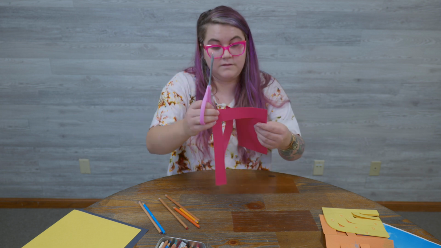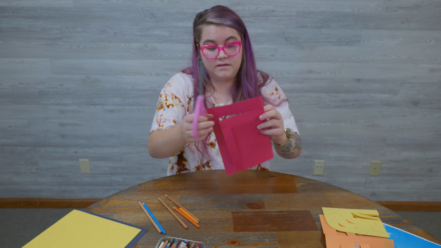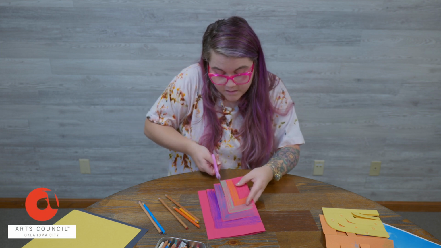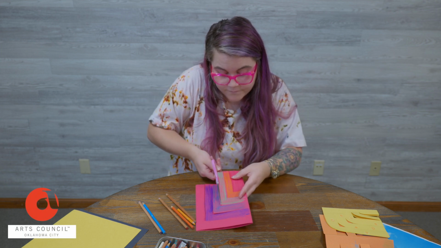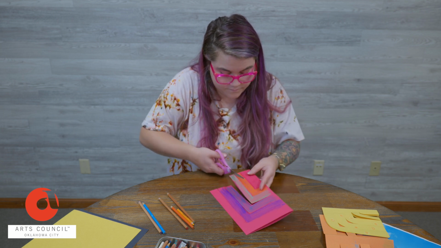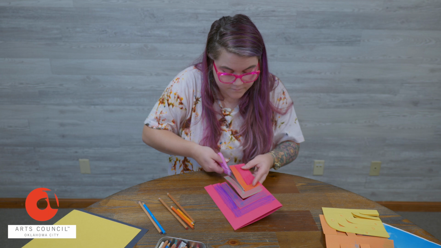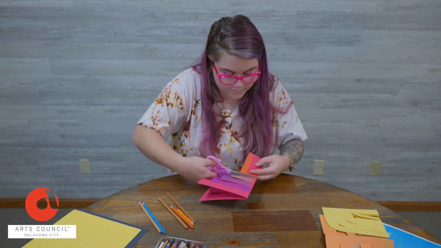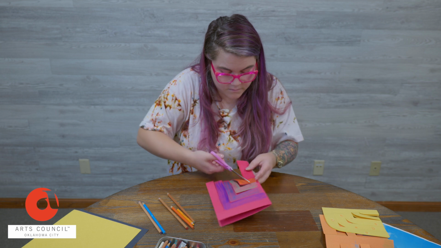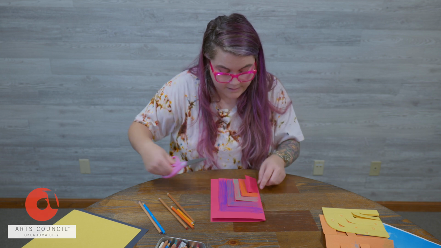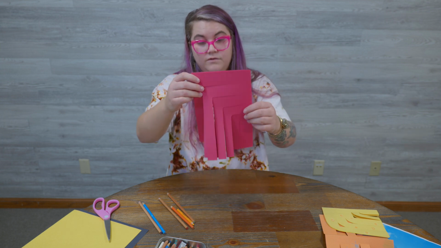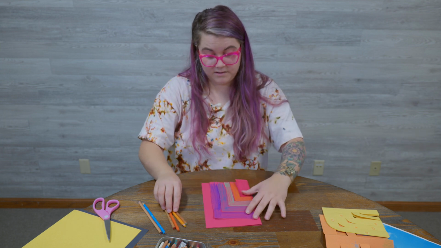Okay, so now we have 2 legs, and we're just gonna repeat that process all the way. All right, so now we have all of our pieces cut out and we're ready to start folding.